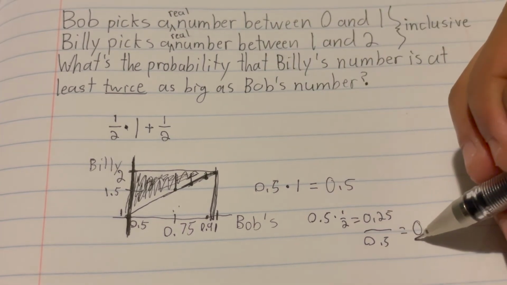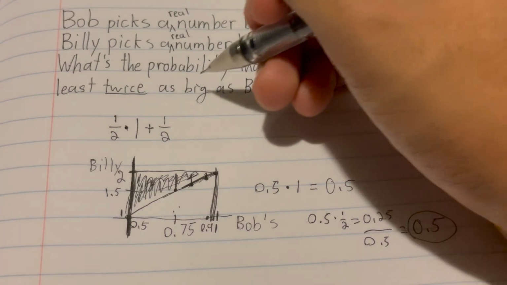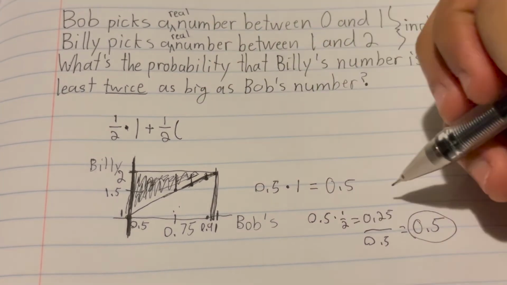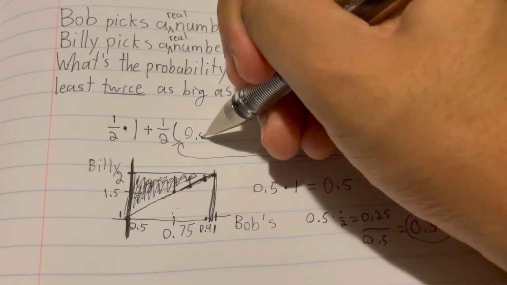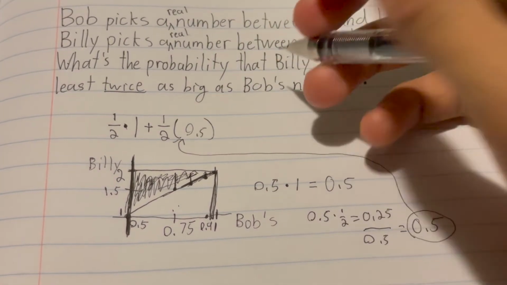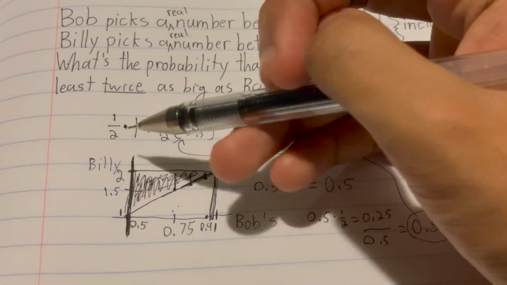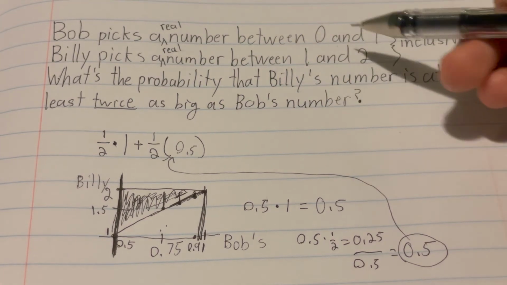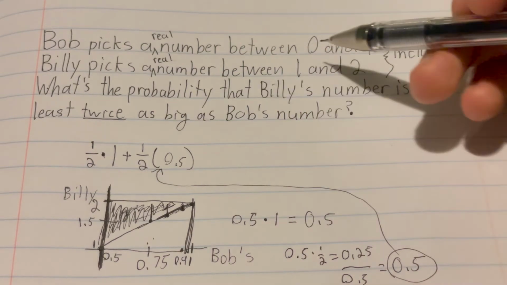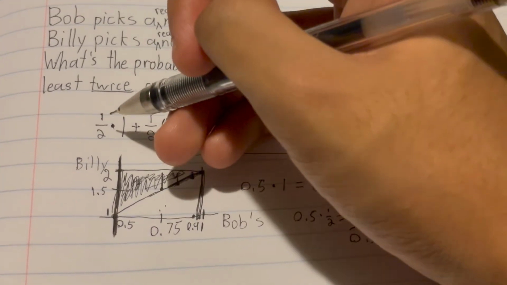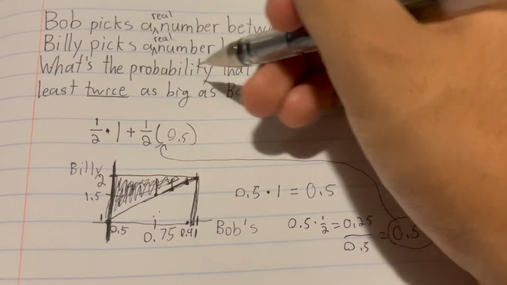And what does this number mean? Well, this number isn't the answer, by the way, not the answer at all. In fact, this number gets plugged into here, 0.5. And the reason for that is because, remember, we split this problem up into two cases. The first case is when Bob's number was between 0 and 0.5, and the second case was when Bob's number was between 0.5 and 1. For the case in which Bob's number was between 0 and 0.5, we will always satisfy this condition.